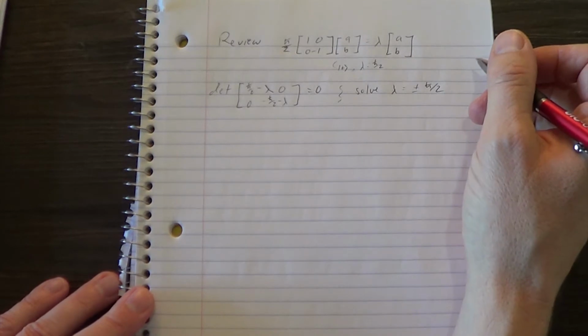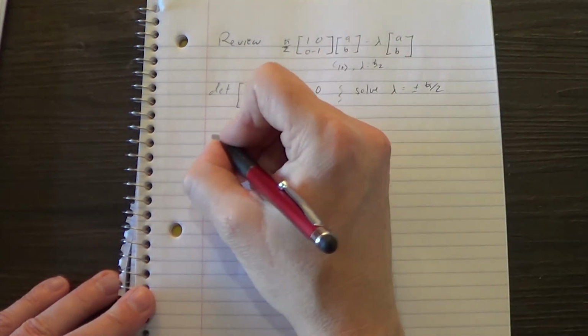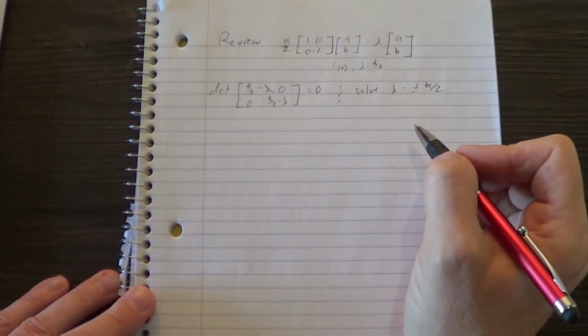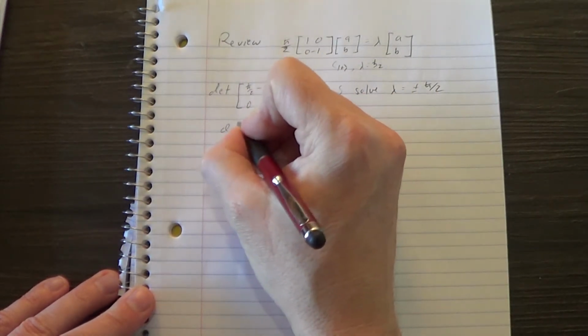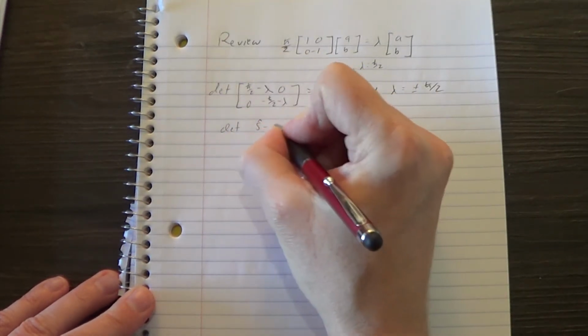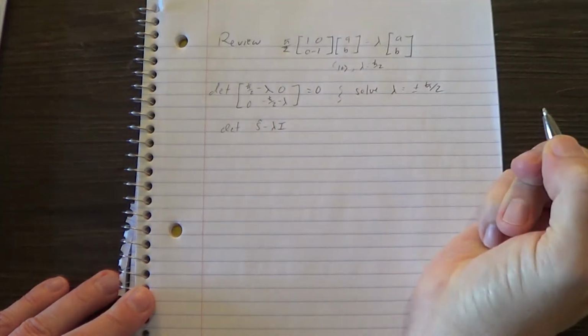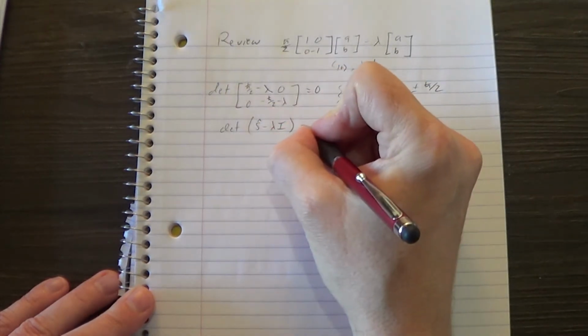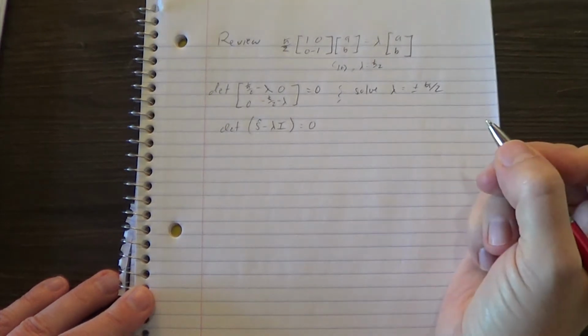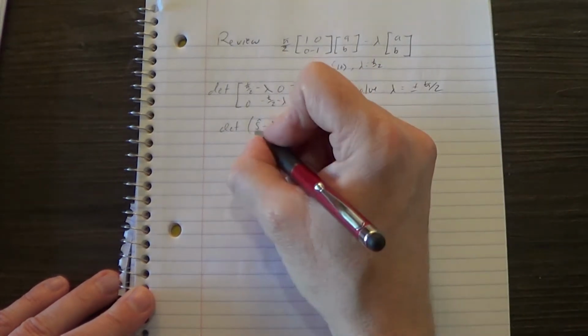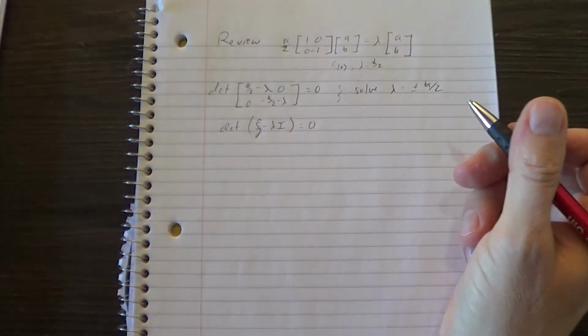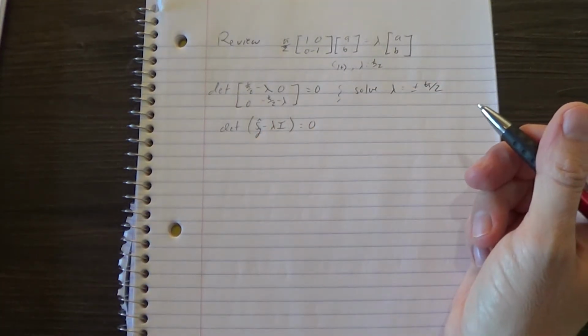Now again, I wanted to review a bit what we talked about last time. So I'm going to do this, but I'm going to do it with SY. Let's look at the determinant of SY minus lambda times the identity matrix, and let's make that equal to 0. And this is going to allow us to figure out what the eigenvalues are of SY. Now we already know that those are also spin up, spin down, plus or minus h bar over 2.